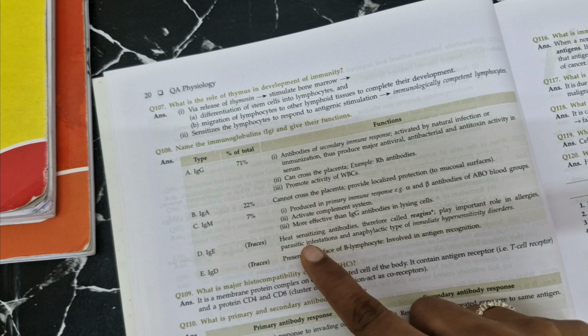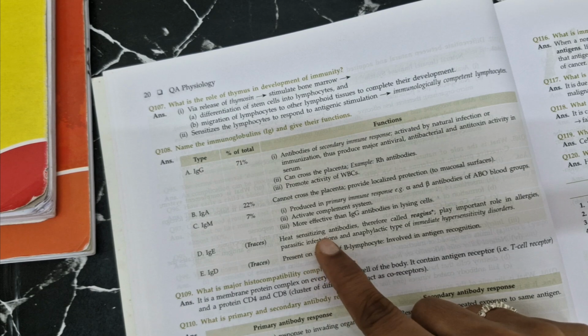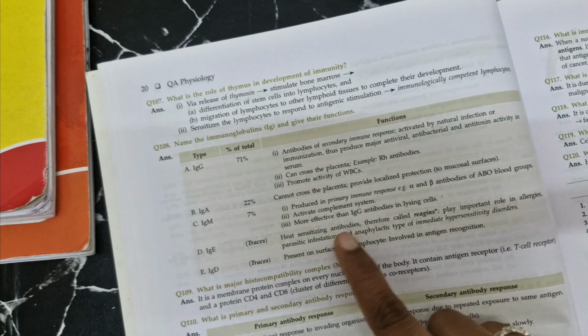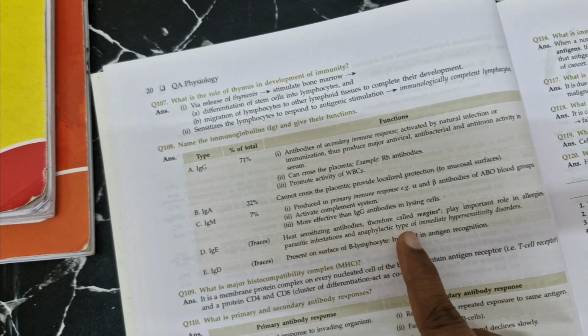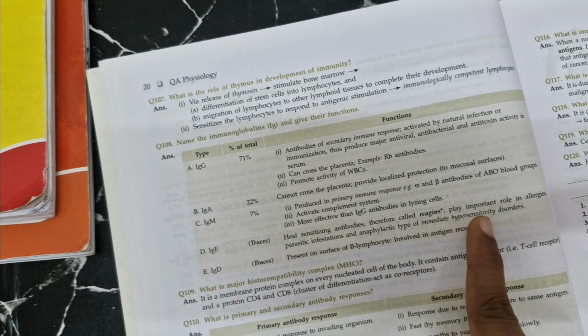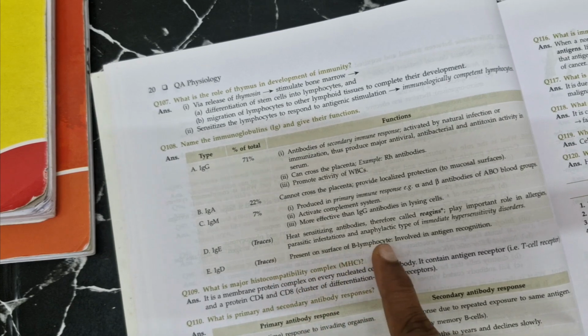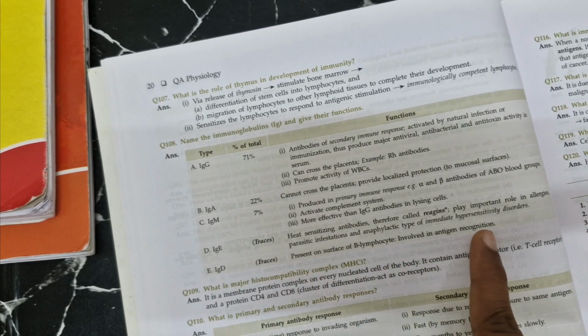by lysing cells. IgE antibody, a heat-sensitive antibody, is also called reagin, and plays an important role in allergic and parasitic infections and anaphylactic-type immediate hypersensitivity disorders. IgD is present in trace amounts on the surface of B lymphocytes and is involved in antigen recognition.